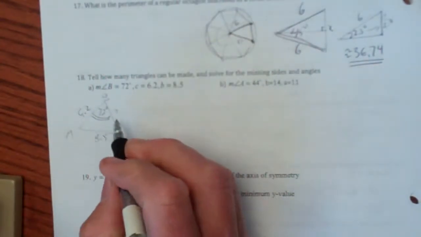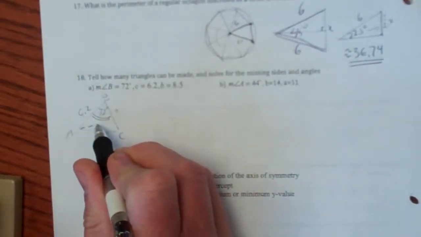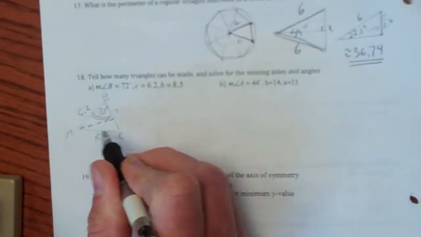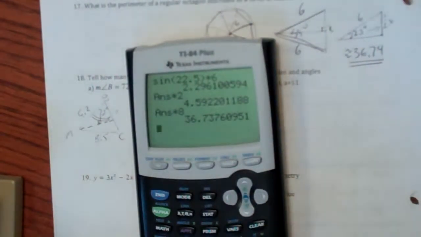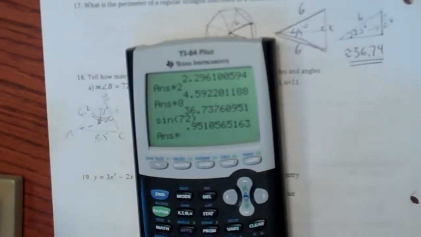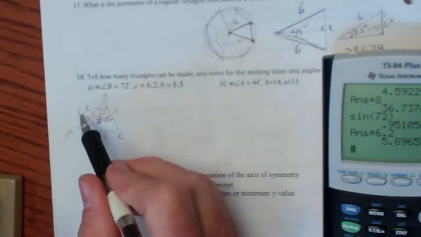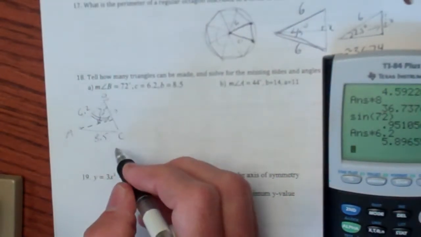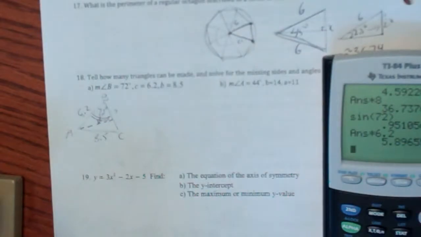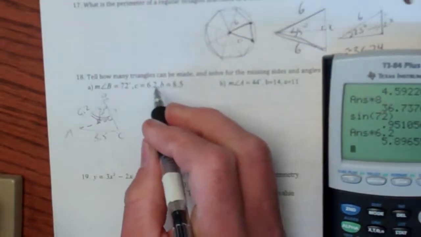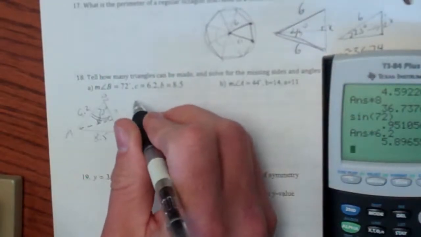So we have to mind the gap on this one. We need to know what is the length of this gap right here to see if 8.5 is going to bridge it. Alright, so that's the sine of 72 degrees, then times 6.2. Oh, that is definitely going to be okay because that 8.5 is longer. Alright, so 8.5 is plenty long. In fact, it's longer than 6.2. So I know there's going to be one triangle because there's no way that it can hit twice if it's longer than 6.2. Alright, so then once I know that that works, I can use the law of sines.